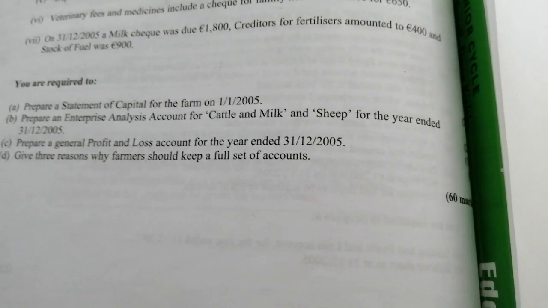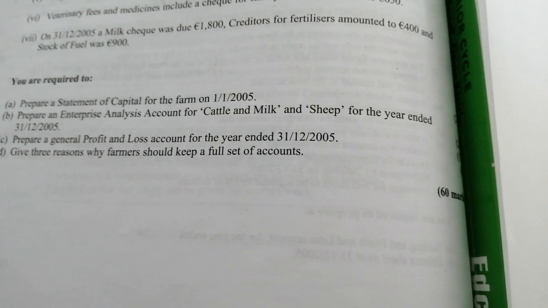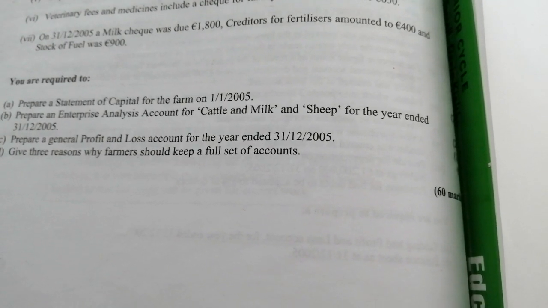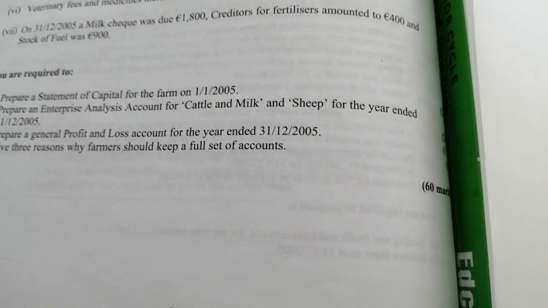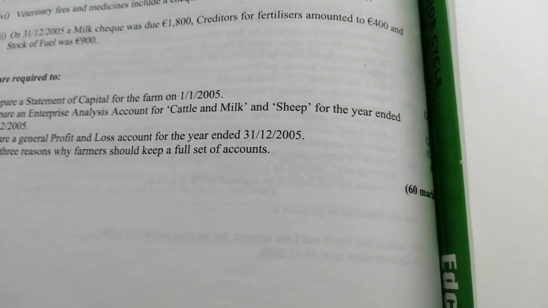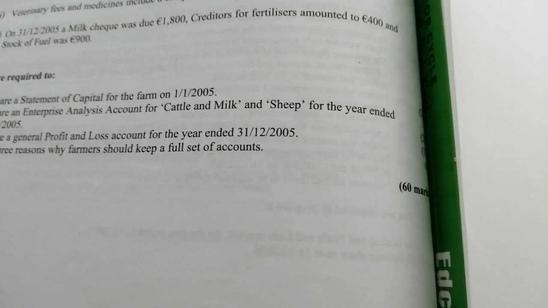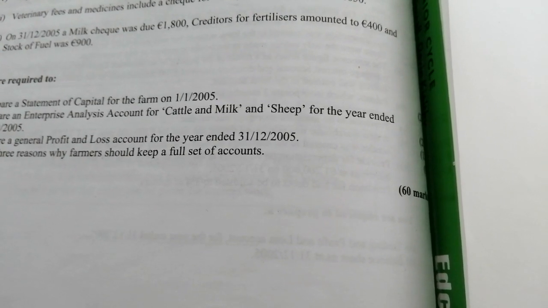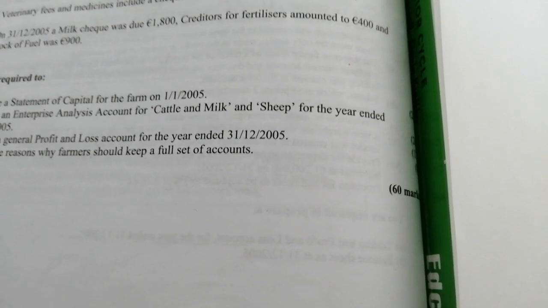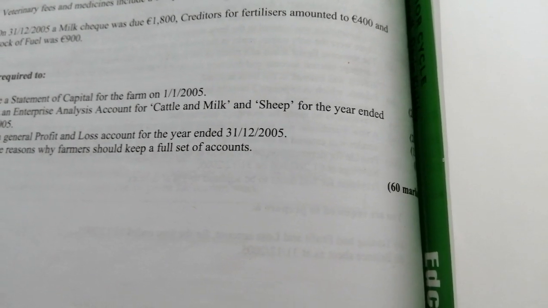So, the enterprise analysis accounts are just like profit and loss accounts or income and expenditure accounts for sections of the business, and the business is a farm. So just like you might have a dentist who has a shop, or a golf club that had a bar, and you do a little profit and loss account for the bar, and then you take the profit from the bar and you add it into the main profit and loss account.